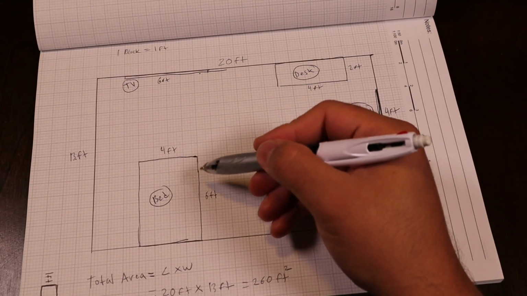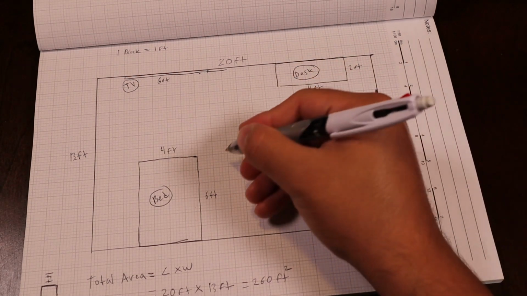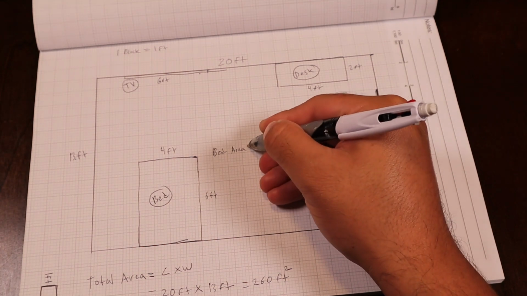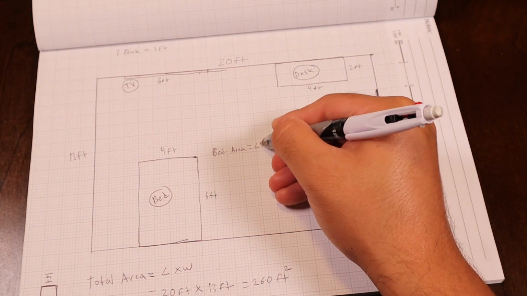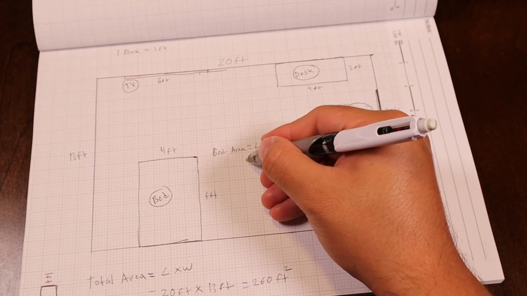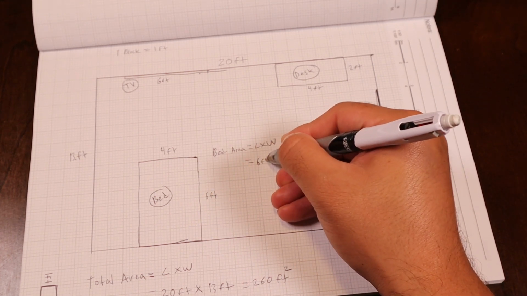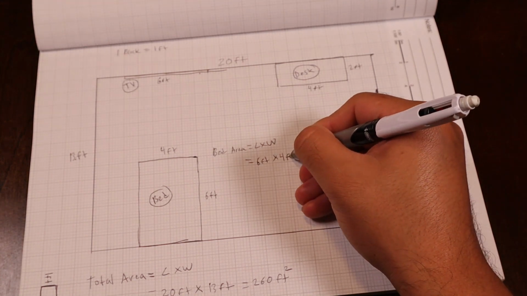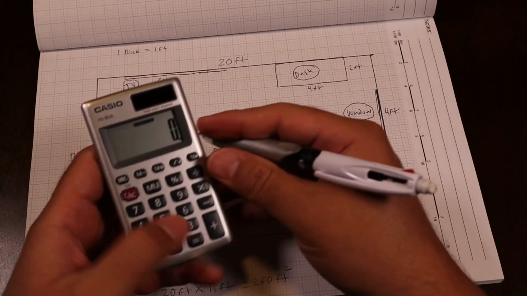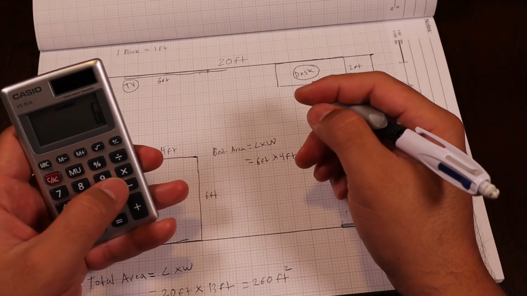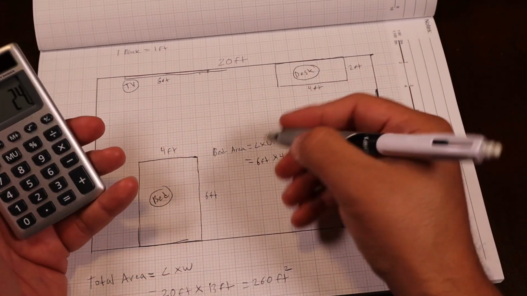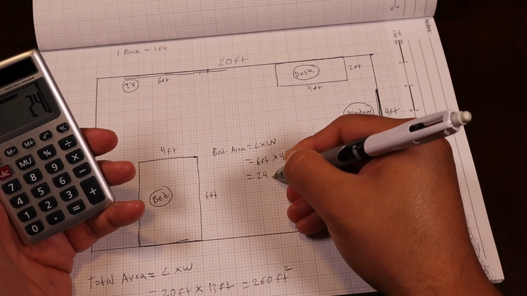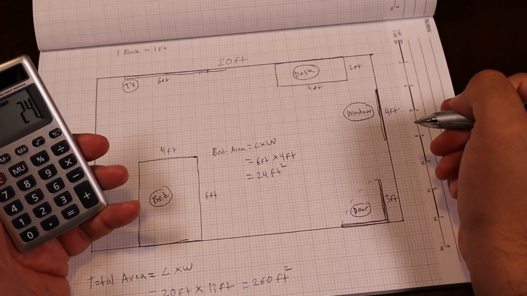Now let's take a look at how much area the bed is taking. So we have the bed area, and again this is length times width. So let's say that the 6 feet is the length and the width is 4 feet. So calculator, 6 times 4 is equal to 24. So the area that the bed is taking is 24 feet squared.